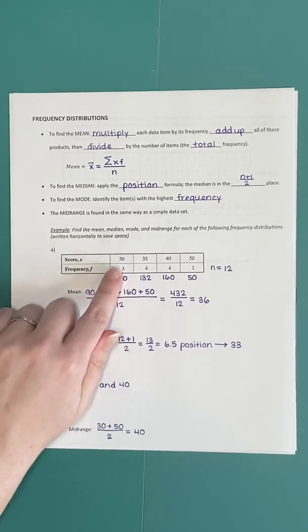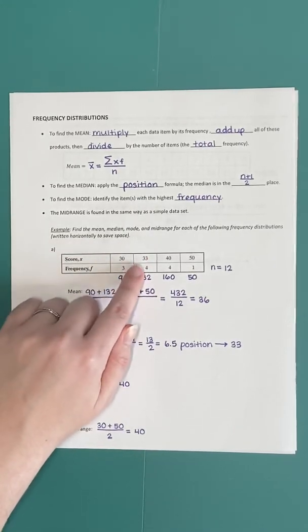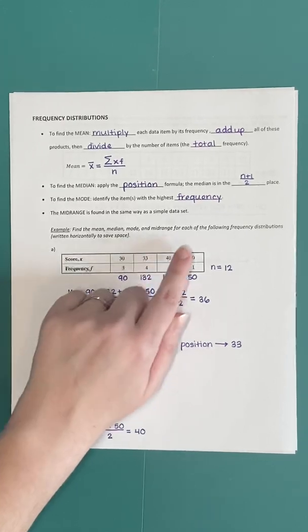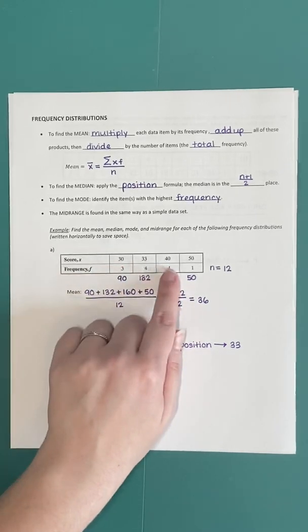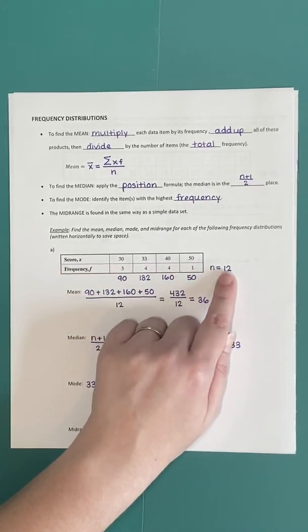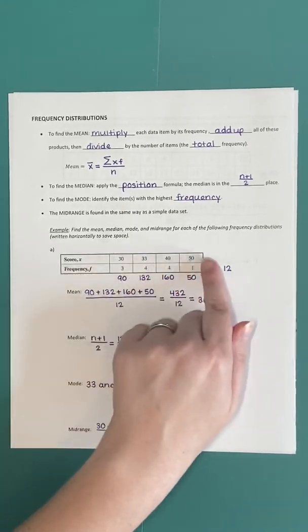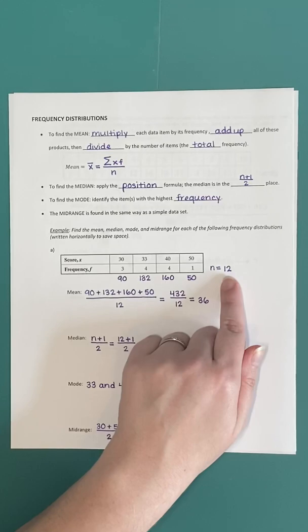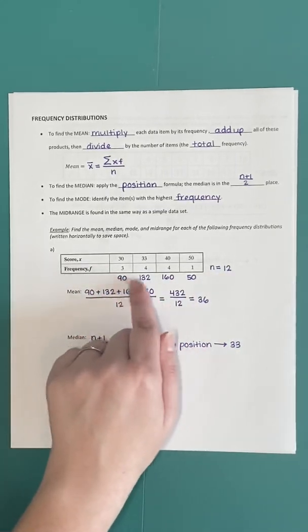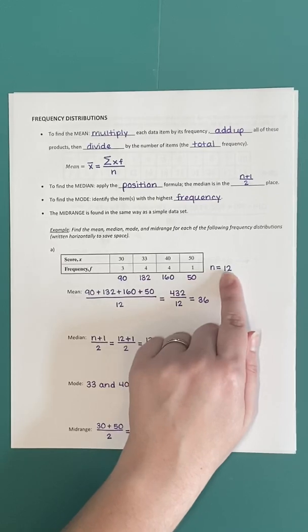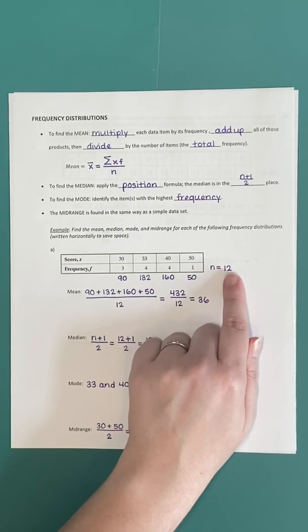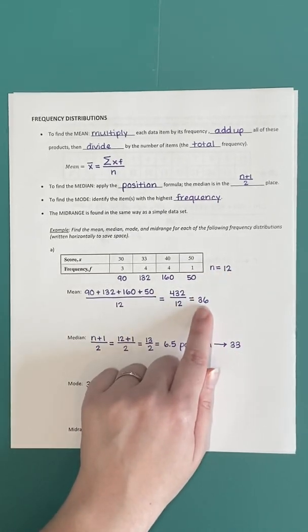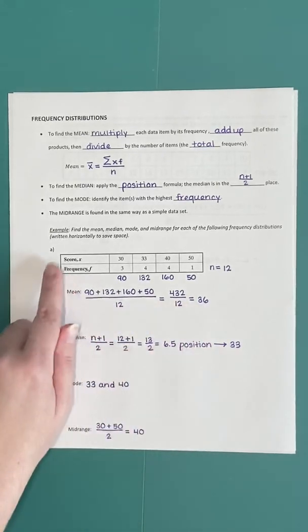So the first element had a frequency of 3, the second had a frequency of 4, the third had a frequency of 4, and then the final one had a frequency of 1. So 3 plus 4 plus 4 plus 1 is going to give us a total of 12. So that means if there were a list of all of our data elements, there's going to be 12 elements in the list. So we're going to take the sum of all of those subtotals and divide it by the total number of elements represented in this set by this frequency distribution. So that's going to be a division by 12. That's going to give us a mean of 36. So 36 is the true average of this particular set of data represented in this table.